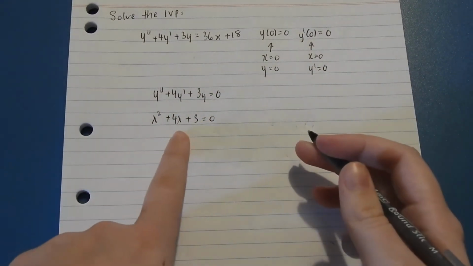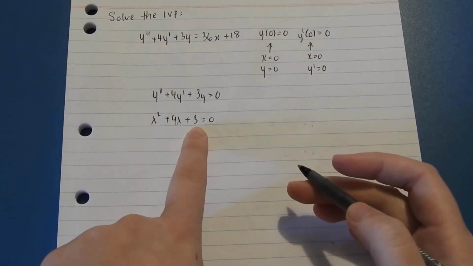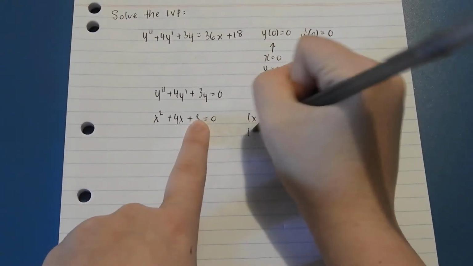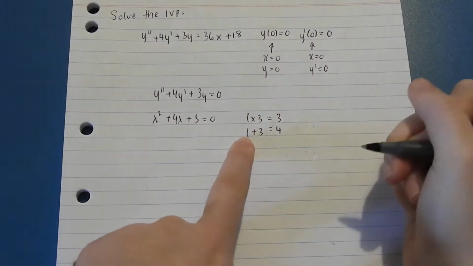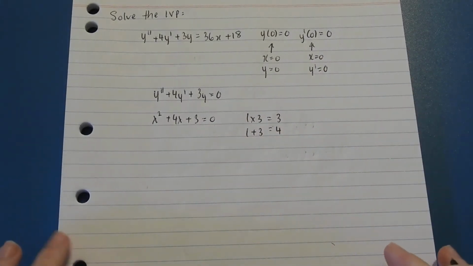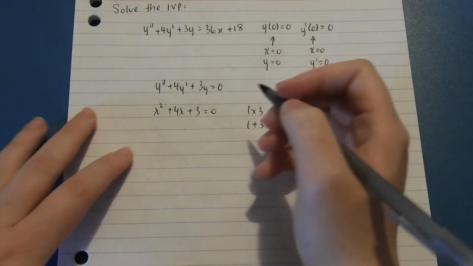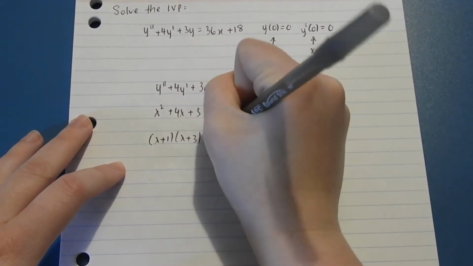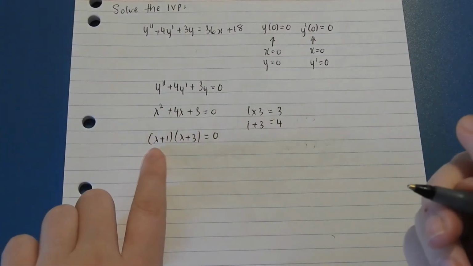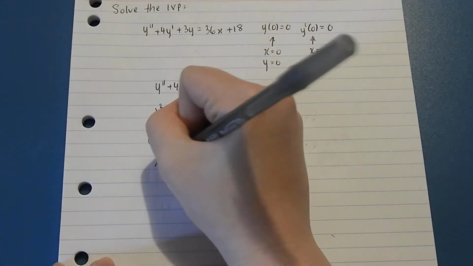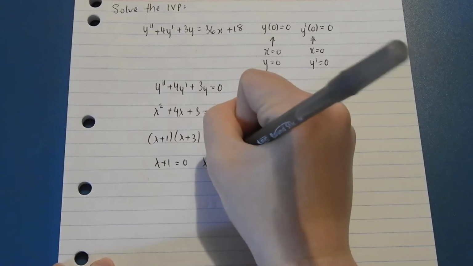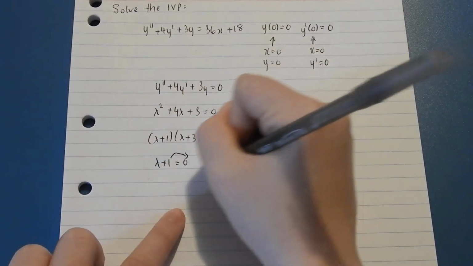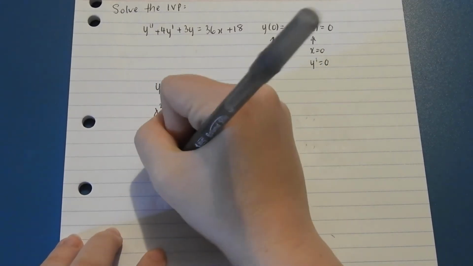Okay, so now we've got this, we want to factorize it. So what times is to equal 3 and plus is to equal 4? So 1 times 3 is 3. 1 plus 3 is 4. So we know 1 and 3 are the numbers we want to use to factorize this. So the factorization is (lambda + 1)(lambda + 3) = 0. Okay, and now we can set each of these brackets equal to 0. So we've got lambda + 1 = 0 and lambda + 3 = 0. And rearranging these, bringing the 3 over and the 1 over, lambda equals minus 3 and lambda equals minus 1.